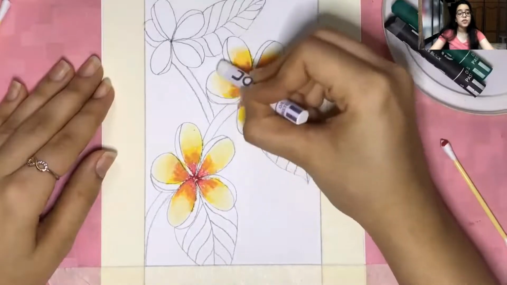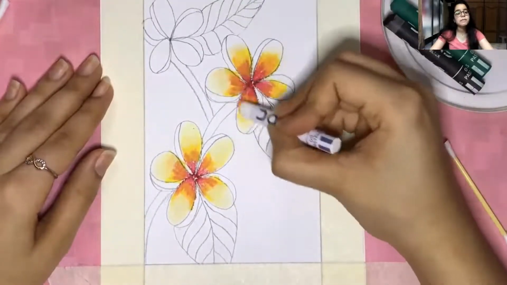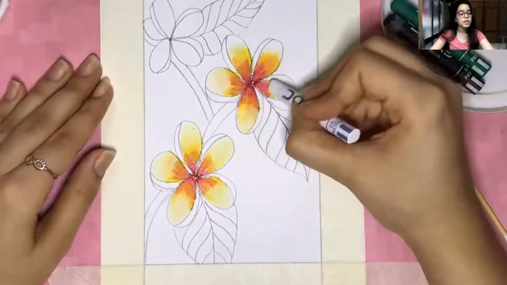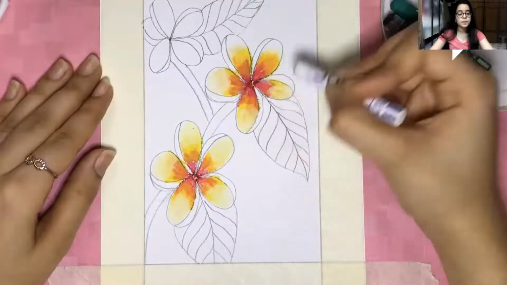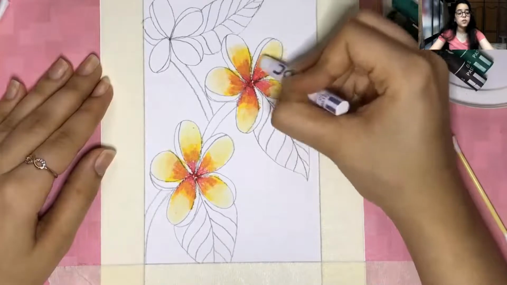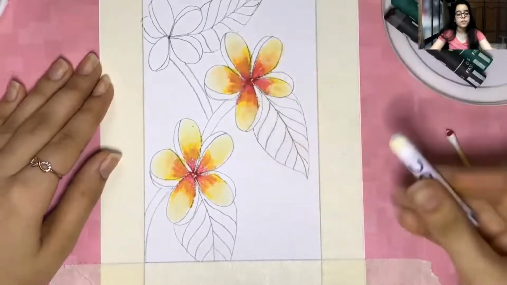As I said, if you're not having white color, it's totally fine as well. You can just simply skip this process. But in case you're having a white oil pastel, you can just rub that white oil pastel at the top section of the petal and that would give a really blended and shaded look to your petal. Okay, so I've just added this white color above the yellow color now.